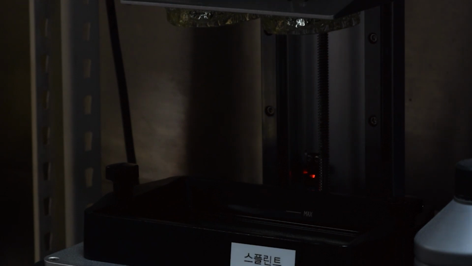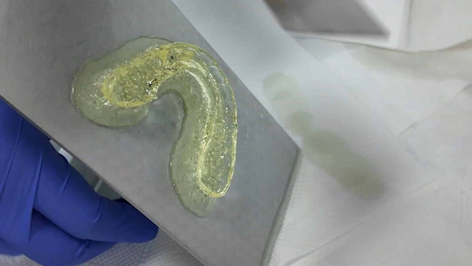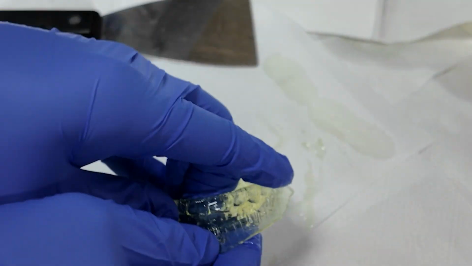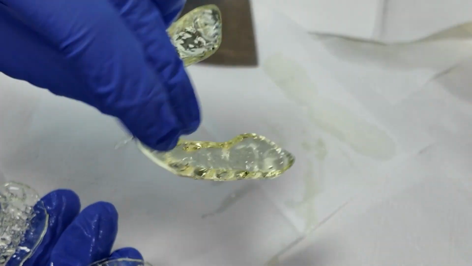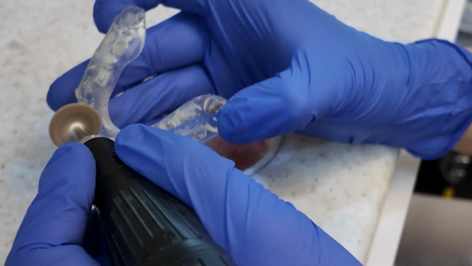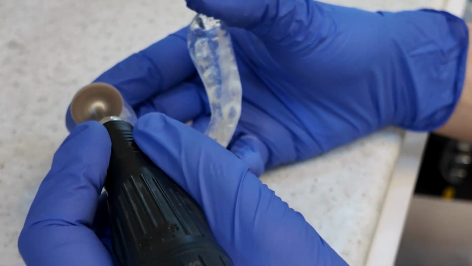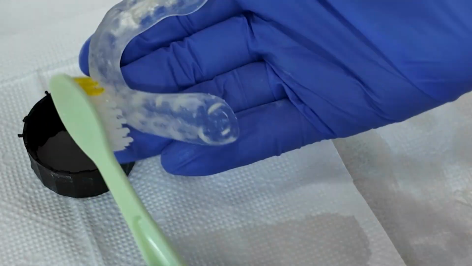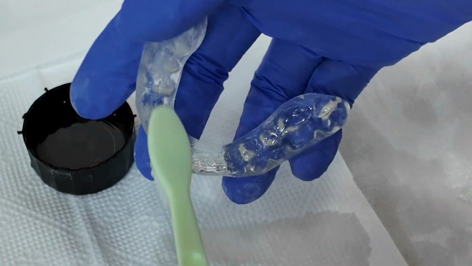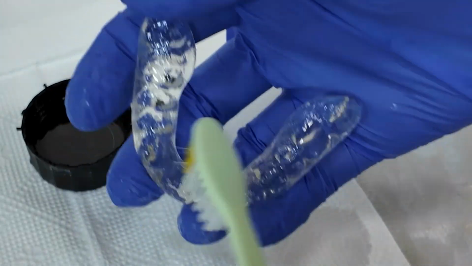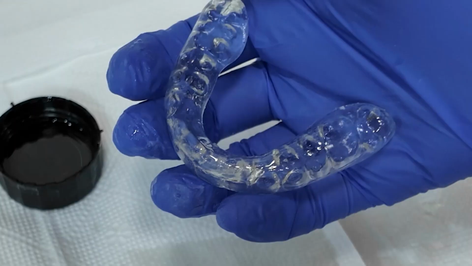To achieve a transparent and glossy surface on your 3D print, follow these steps. After printing, remove the item from the printer and detach it from the plate. Carefully remove any supports and smooth the surface. Apply a thin resin layer to the splint's exterior to enhance glossiness, and blow air to eliminate residual resin inside.